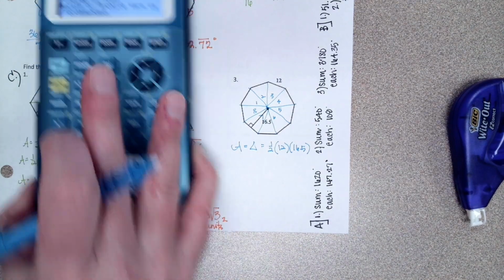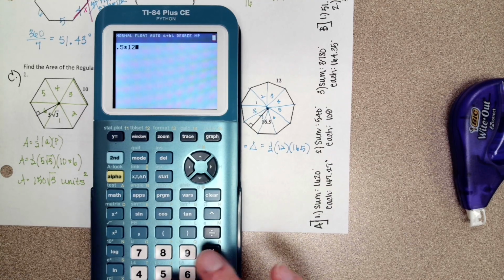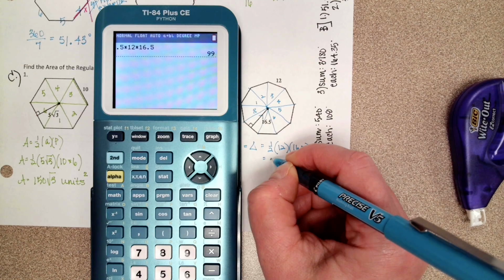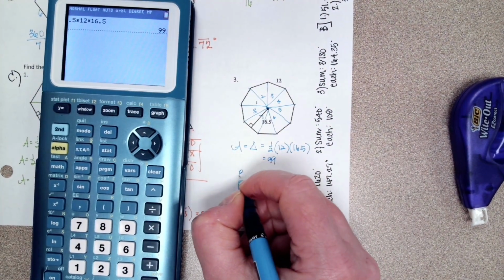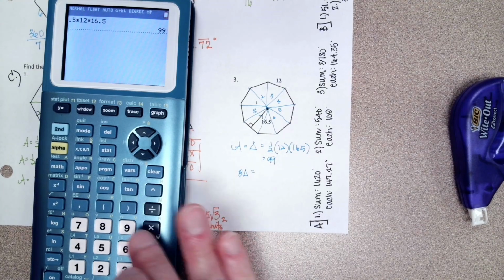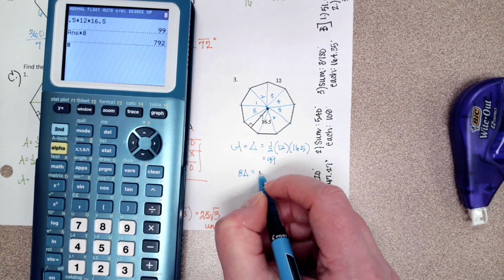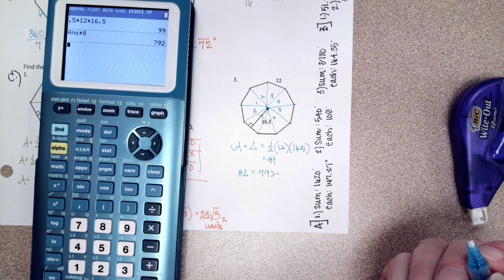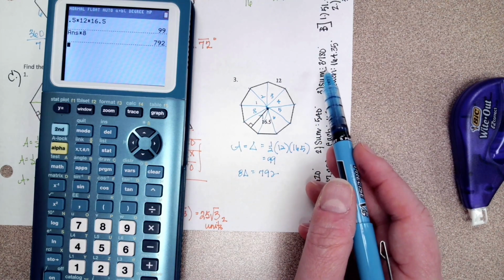Yes, my battery is low. Okay, 1/2 times 12 times 16.5. So one triangle is going to be 99. But we have 8 triangles, so if I want 8 triangles, I'm just going to do 99 times 8. And so I should get 792. Except that is not the answer that we have on the answer key.